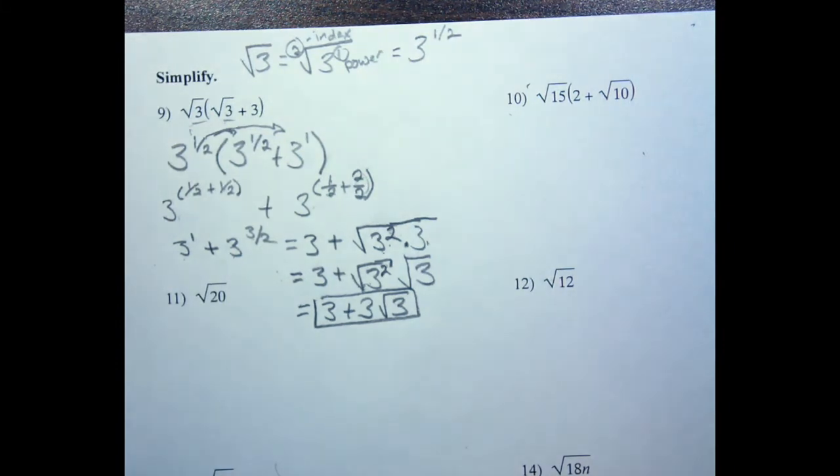Now, I kind of purposely made that more complicated than it needed to be because I want you guys to get the extra practice with the exponents and see the relationship between the exponents and the square roots.